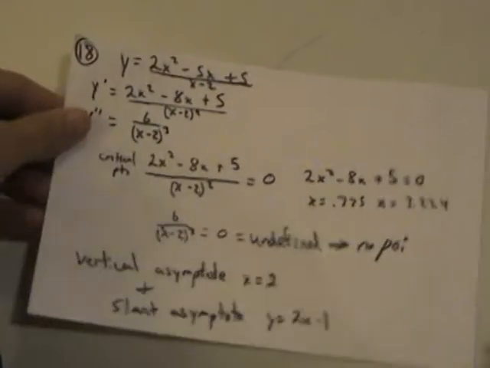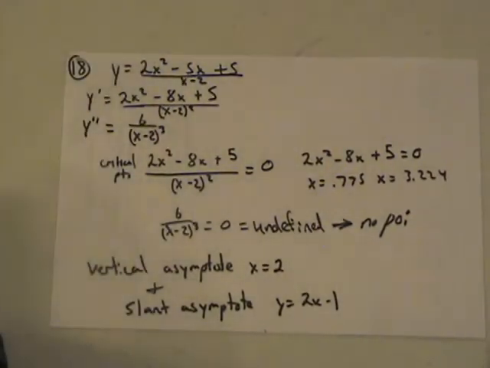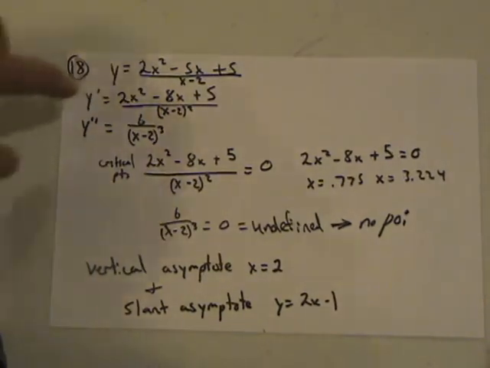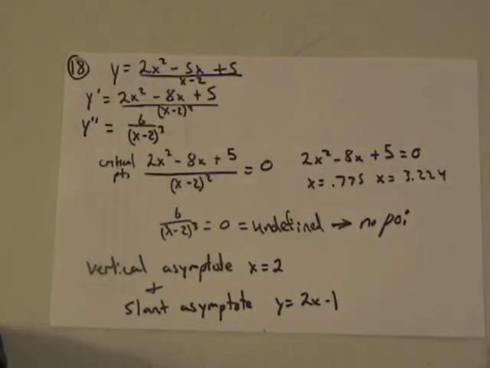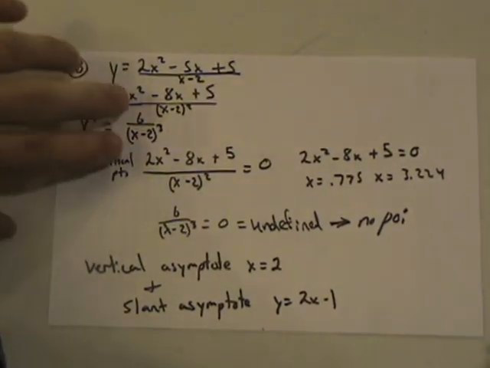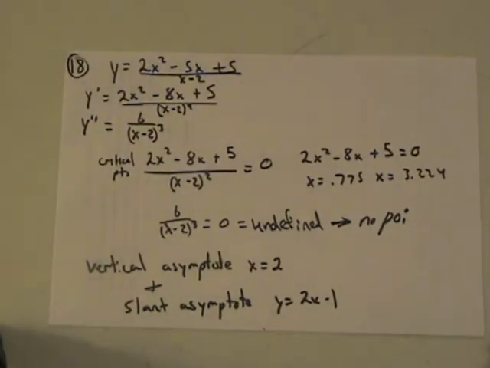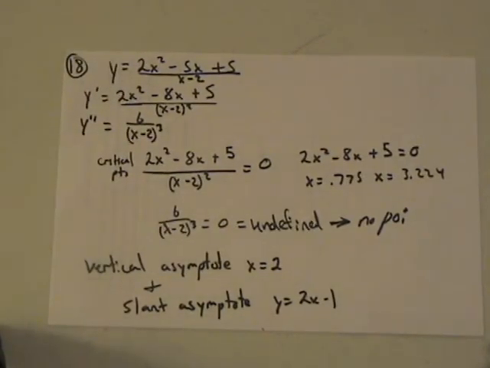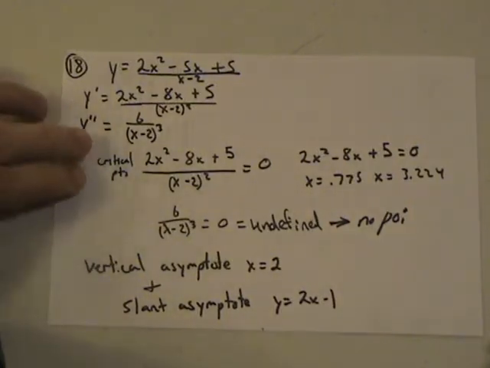Alright, so that was 14. Here's 18. So we get 2x squared minus 5x plus 5 over x minus 2. So we find the first and second derivative. Now, this one was a very tricky one, to be honest.